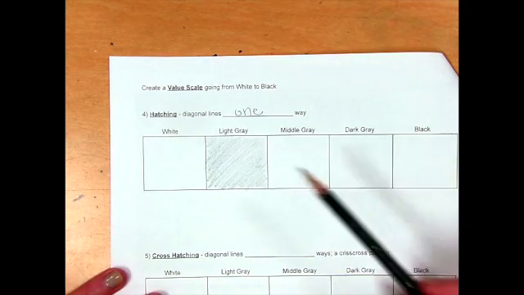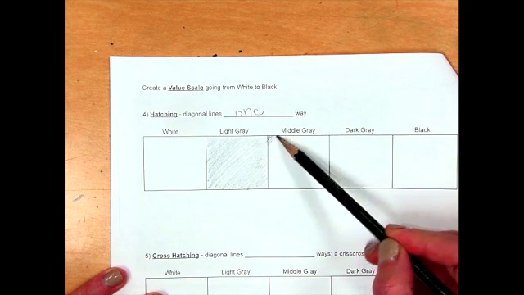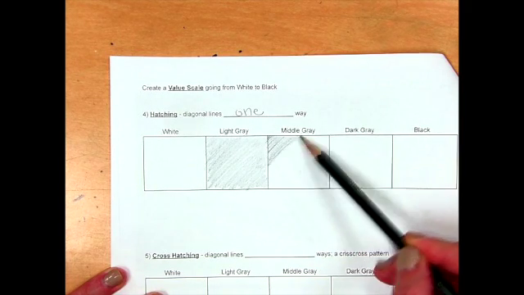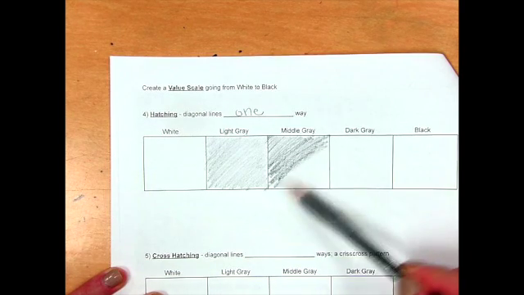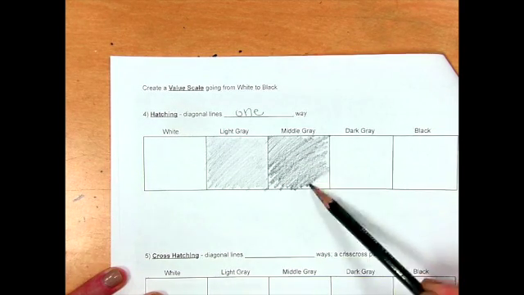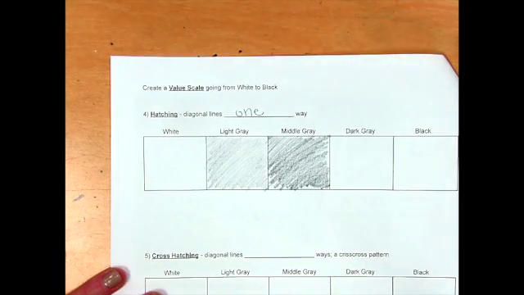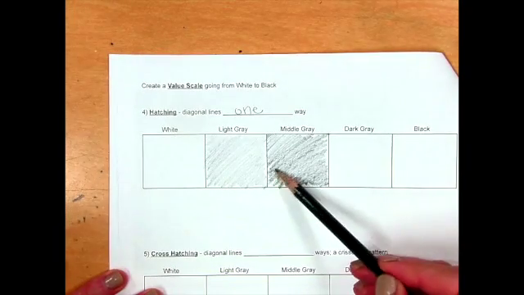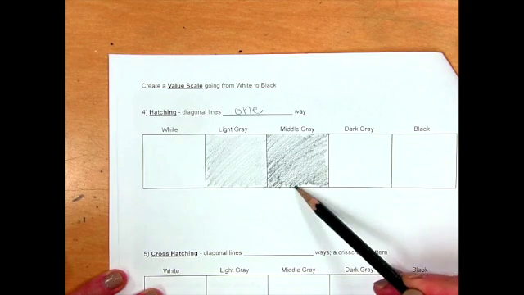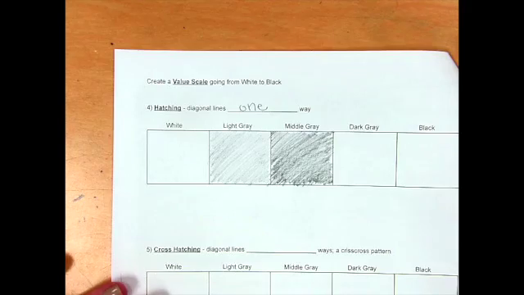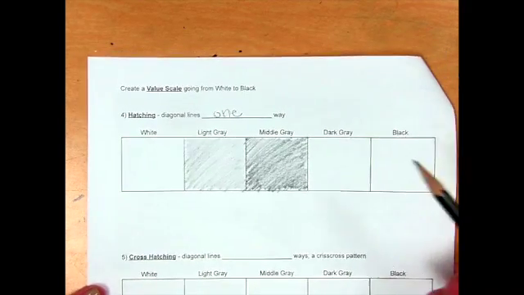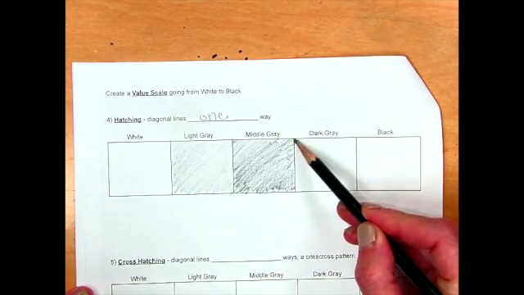Then I'm going to go middle gray. So I'm going to push it a little bit harder, but keeping my lines going diagonally. Now I'm going to check that box and make sure the whole box is filled in. Then I'm going to move on to my dark gray. It needs to be darker than what I just did, but not quite as dark as my pencil can go yet.